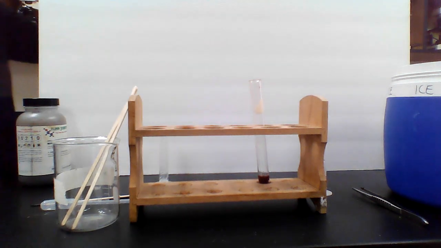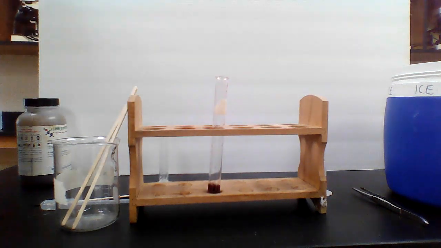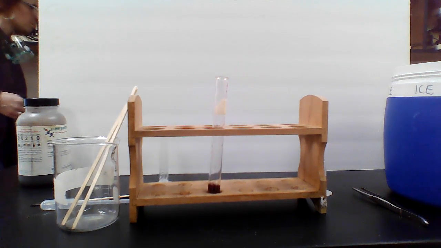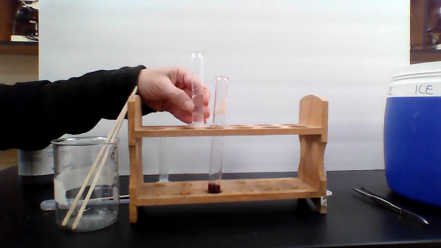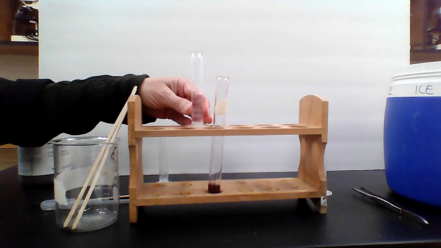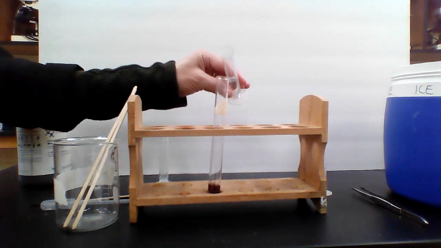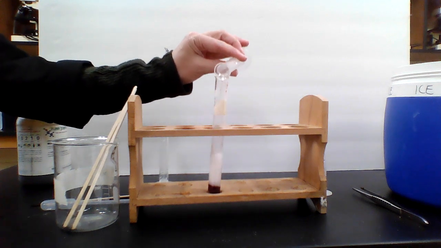All right, now let's do the very last one. This last one is the pH that blood is supposed to be. So this is going to be distilled water and hydrogen peroxide. So it's not an acid or a base, it's neutral. And we're going to add this to it and see if this does better or worse than the acid or the base. We'll pour that in.